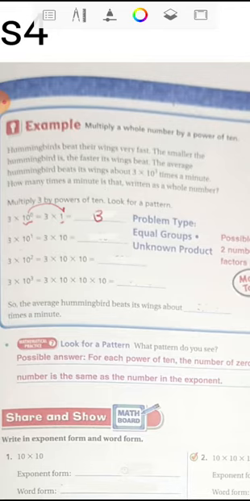Now what about 10 power 1? 10 power 1 means this 10 multiplied by 1. So there is no repeated factor here. So that means it will be 3 multiplied by 10 equals 30. What about this? You know that this number 2 is the number of repeated factors.